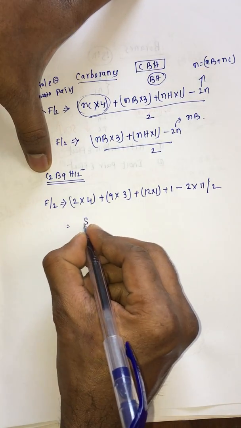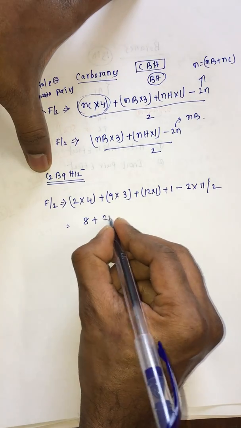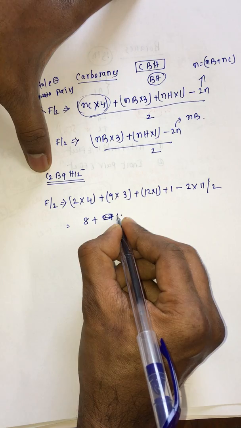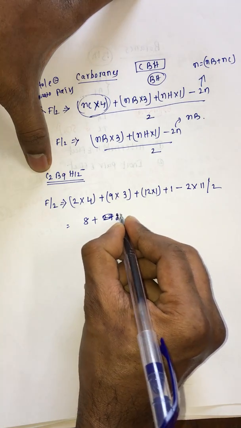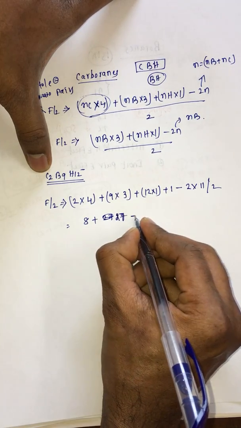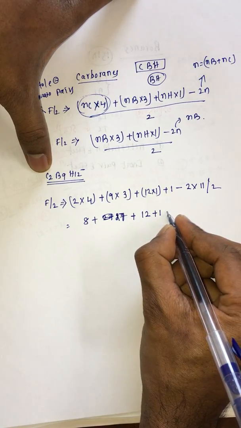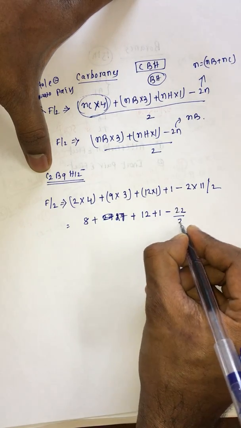This comes out to be 8 plus 27, since 9 threes are 27, plus 12 plus 1, minus 22, by 2.